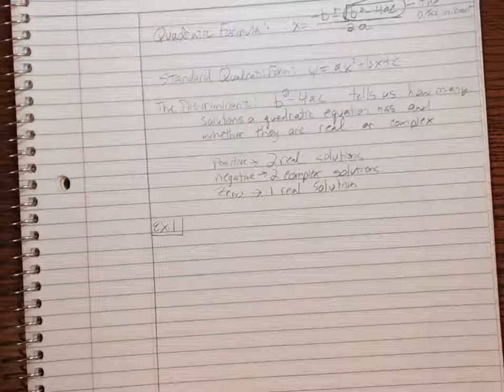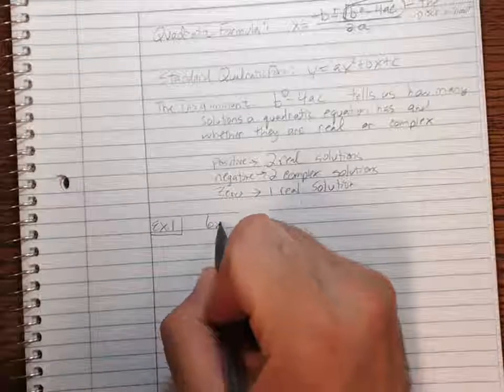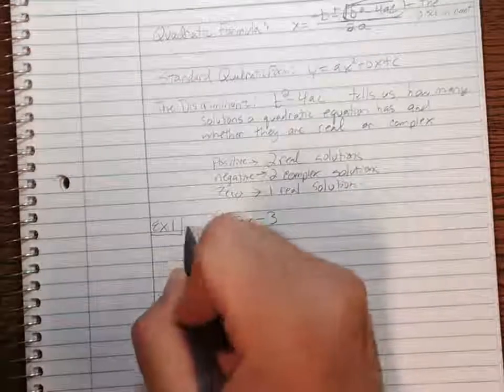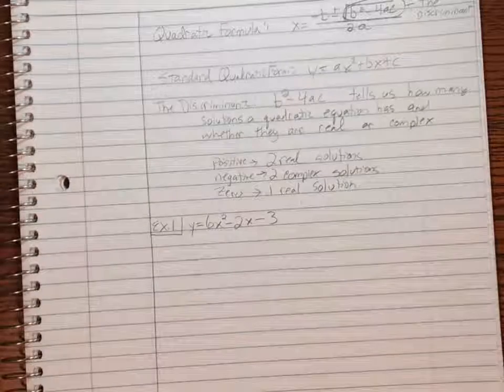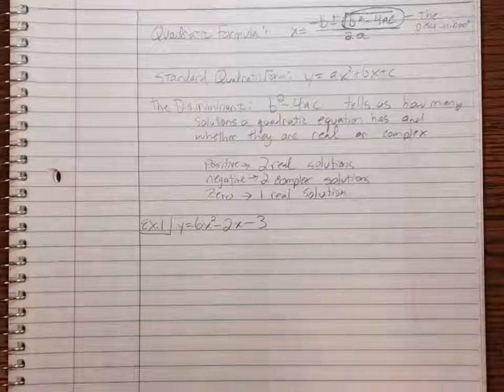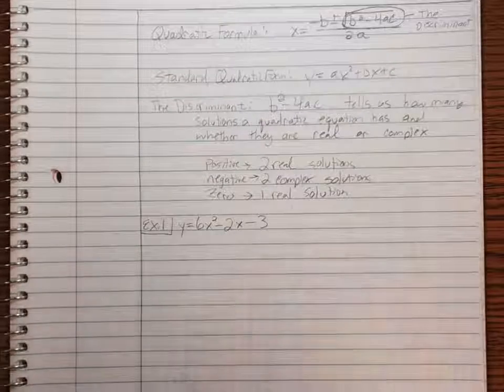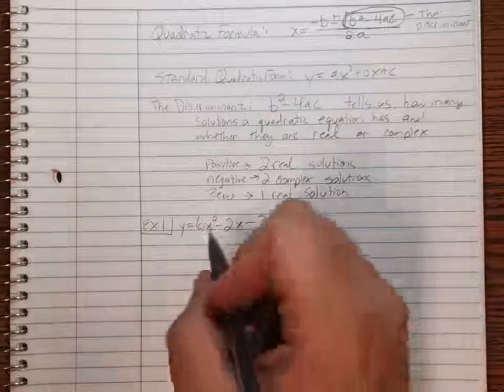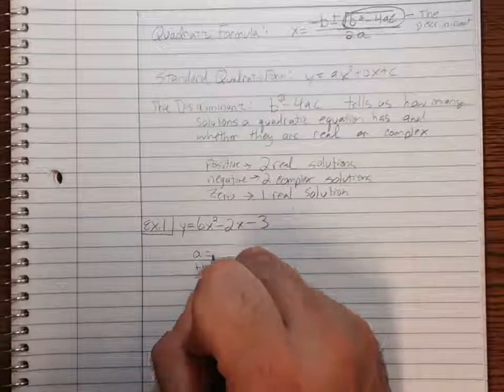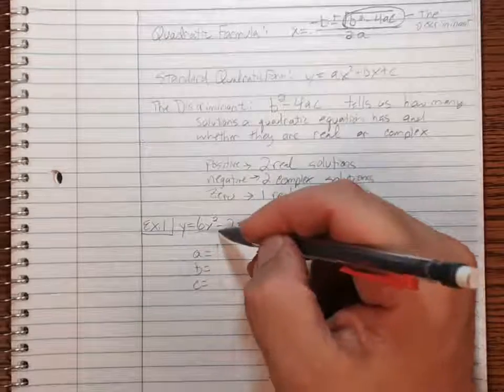So let's say that I give you 6x squared minus 2x minus 3. Actually, I should say y equals all of that business. Let's do that. And I want to know what's the value of the discriminant. Well, in order to find that, I need to know what a, b, and c are. Now, a is going to be the coefficient of x squared.